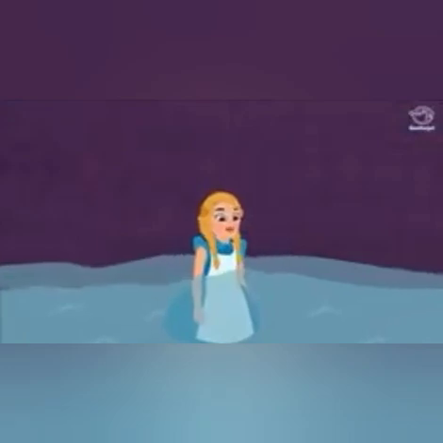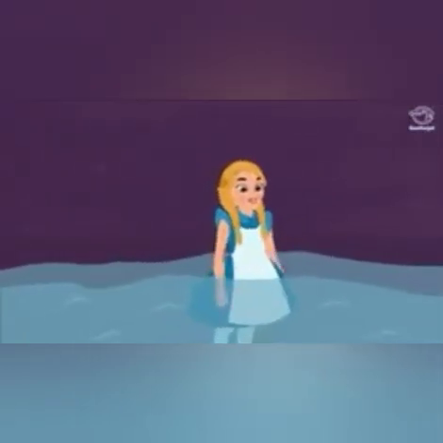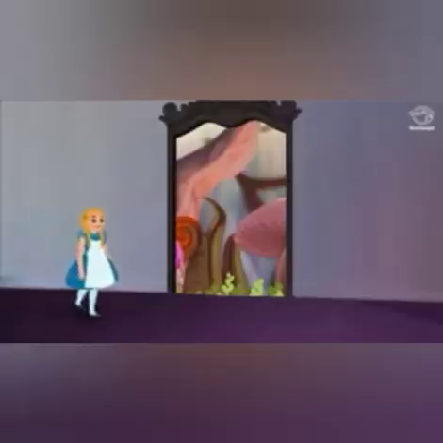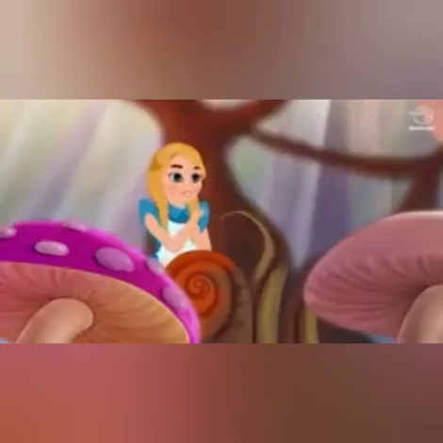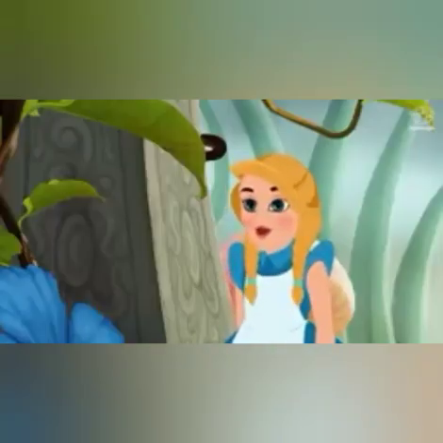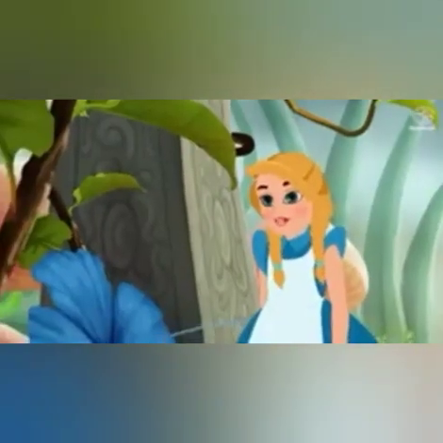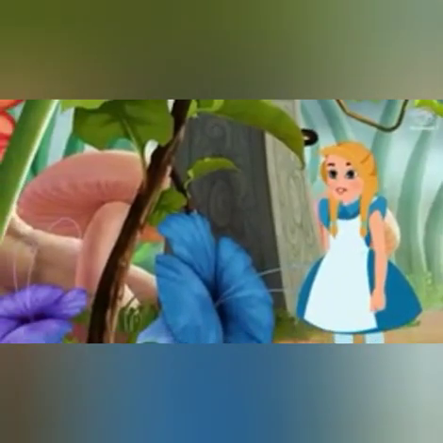Wait, what's happening? Alice became so tiny, she had to swim through a pool of her own tears. She finally managed to get out. These are strange trees. They look like flowers. Oh, they are flowers. I've become so tiny that they seem like trees.